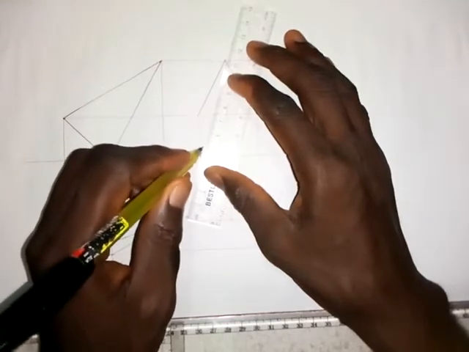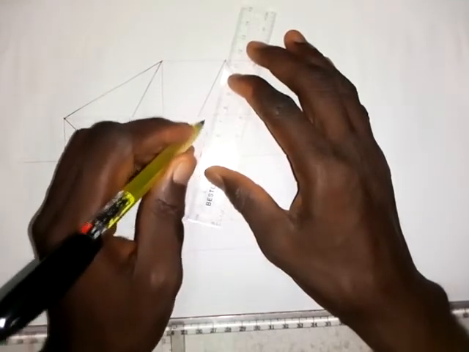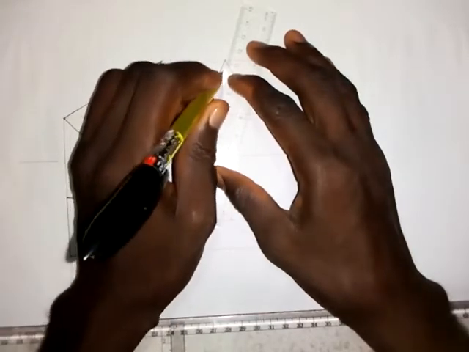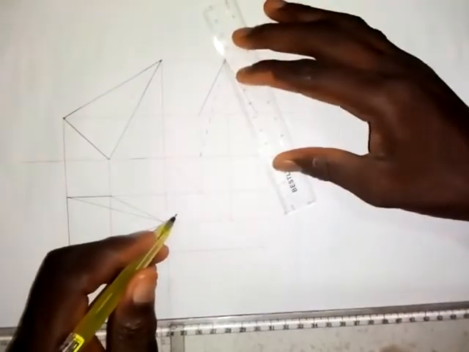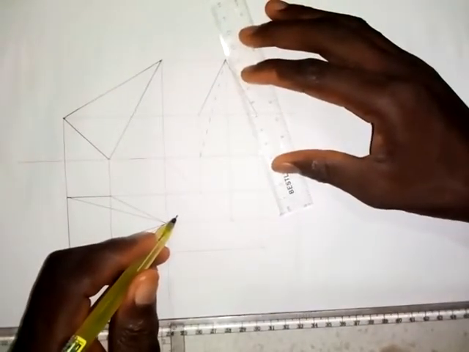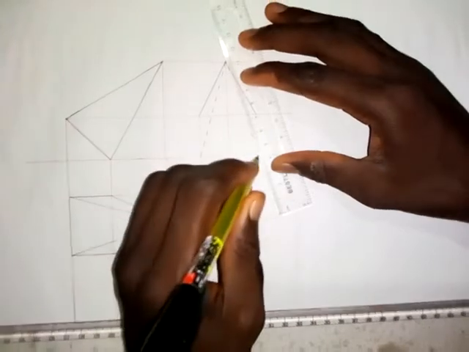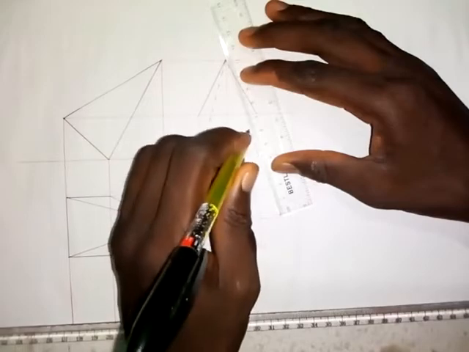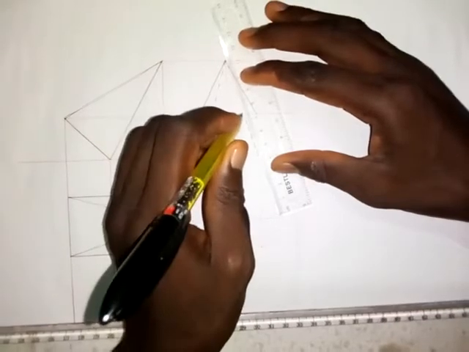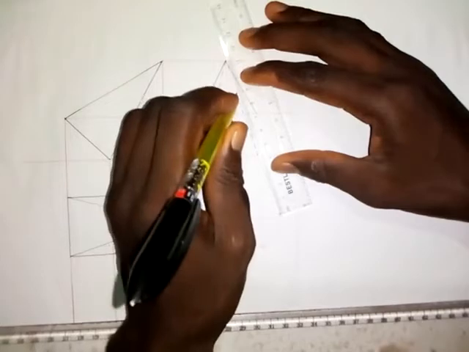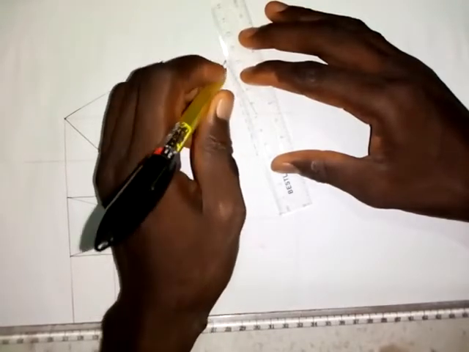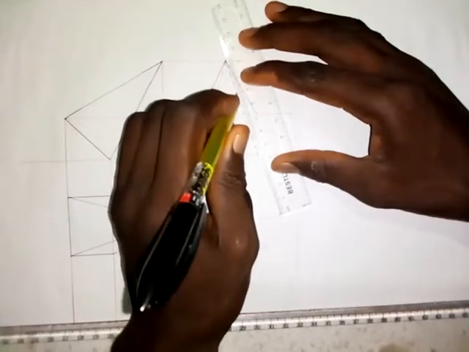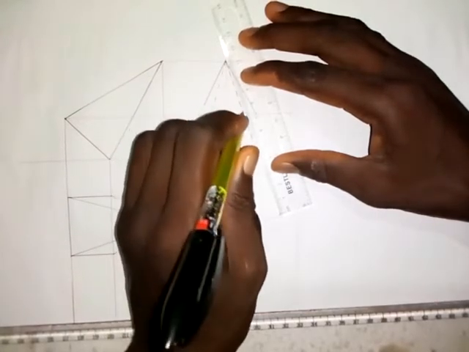So I make this with short dashed lines. Likewise, this will be hidden from me, because they are under that part, so they are below, so you can't see it. So they've been covered by the upper part of the solid.